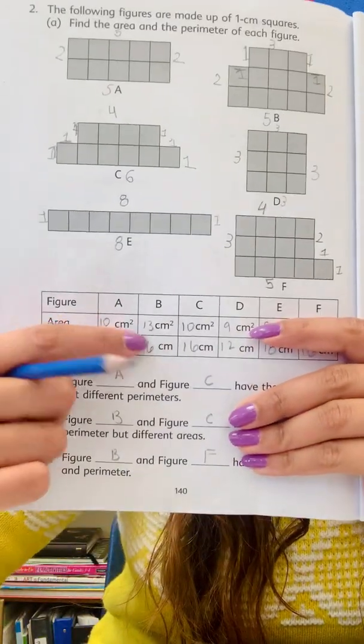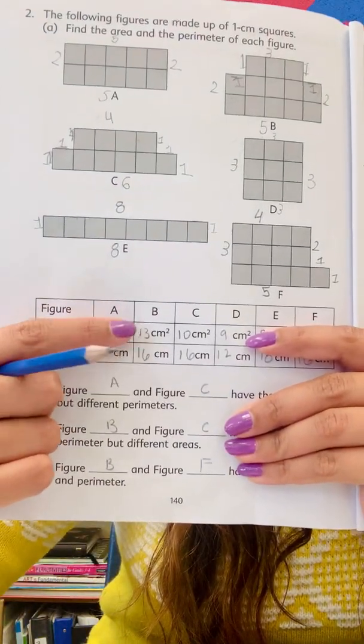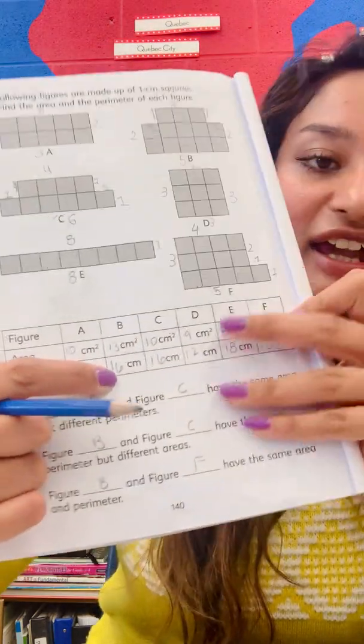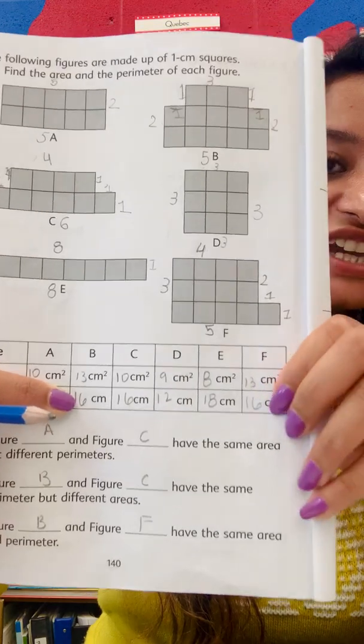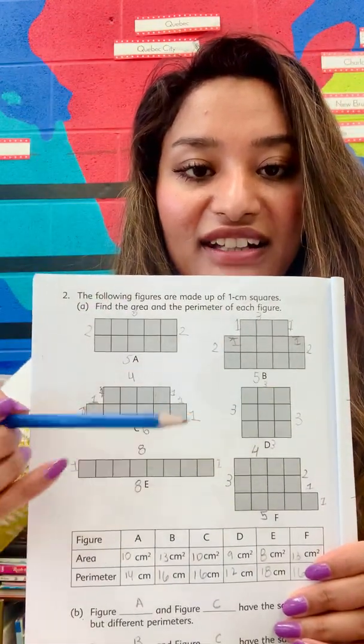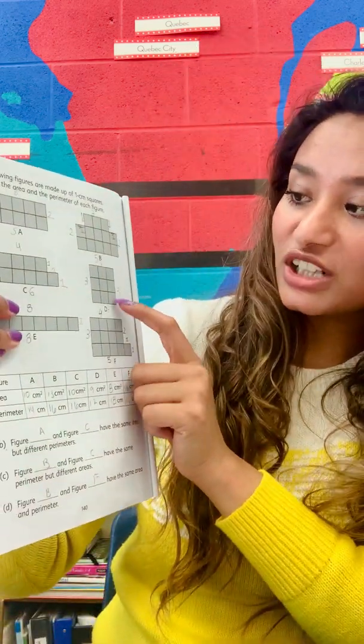Let's look at the last one. It says figure B and figure F have the same area and perimeter. Let's look at B and F. So this is B, 13 and 16. And figure F is also 13 and 16. So look at B and F. Don't they look so different?